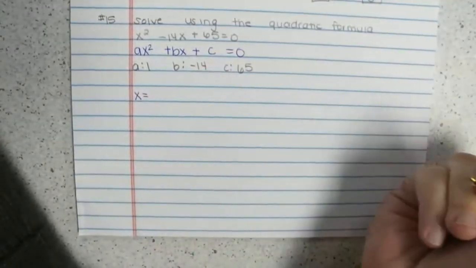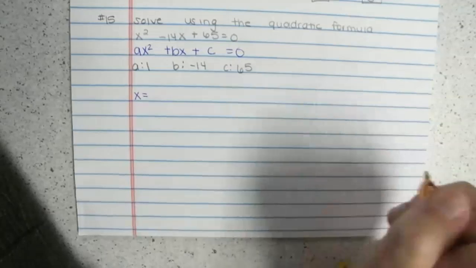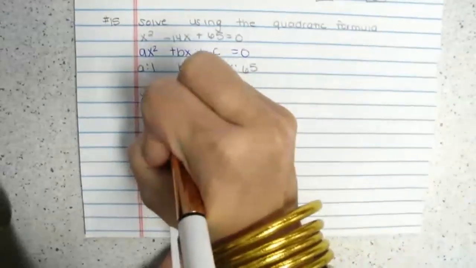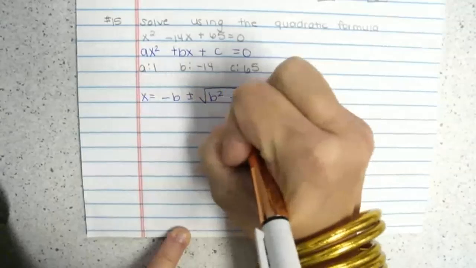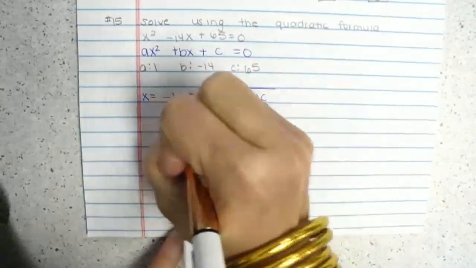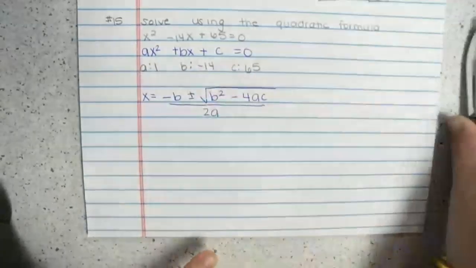Make sure that you do have to know the quadratic formula on the test. It's not going to be on there. So x equals negative b plus or minus the square root of b squared minus 4ac all over 2a.